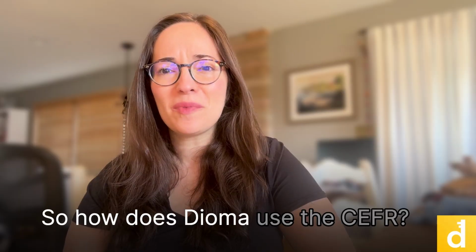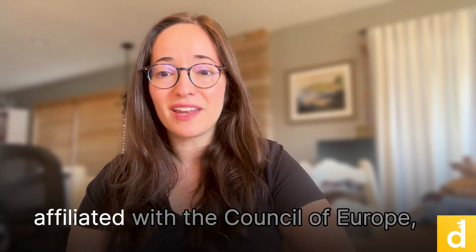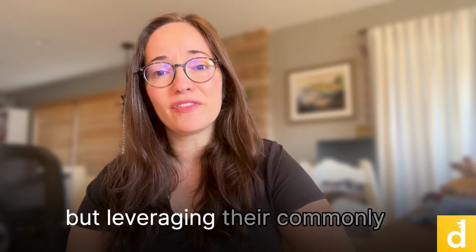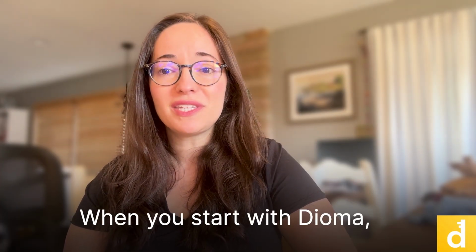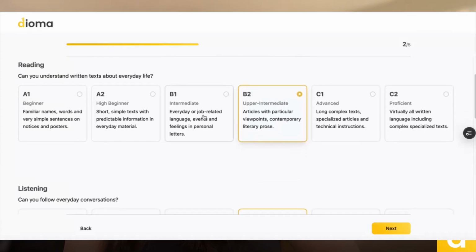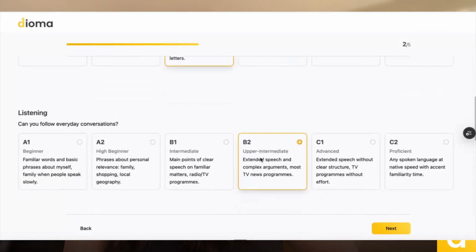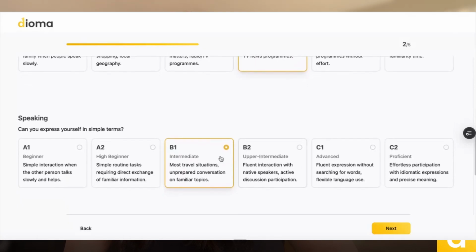So how does Dioma use the CEFR? We need to say here that we are not affiliated with the Council of Europe, but leveraging their commonly used framework in our curriculum. When you start with Dioma, you'll do a short self-assessment where you rate your level in each of the 4 skills. We use that to place you at the right starting point. But that placement is just a starting point.